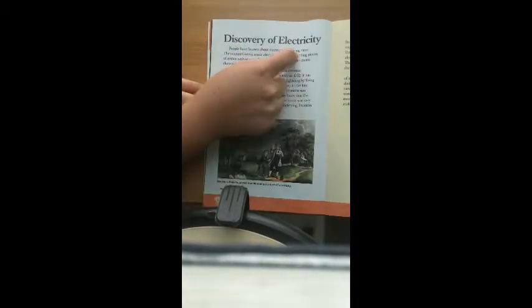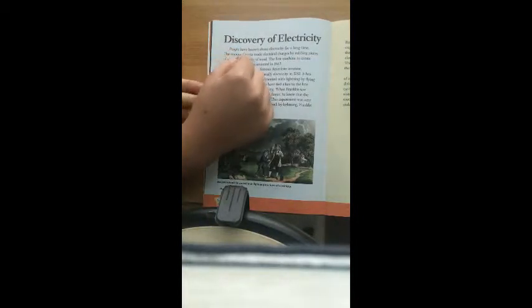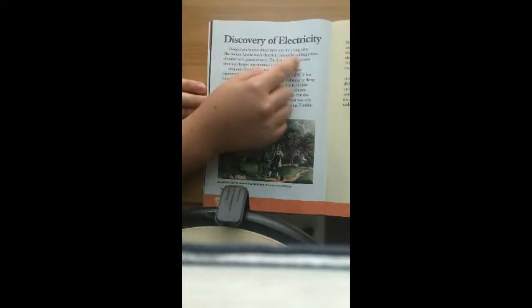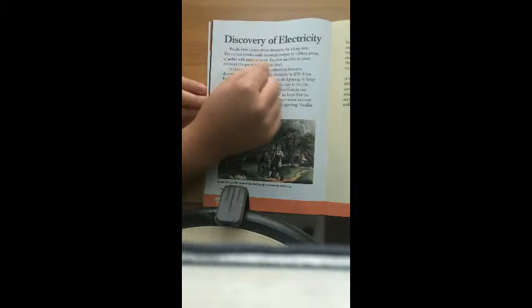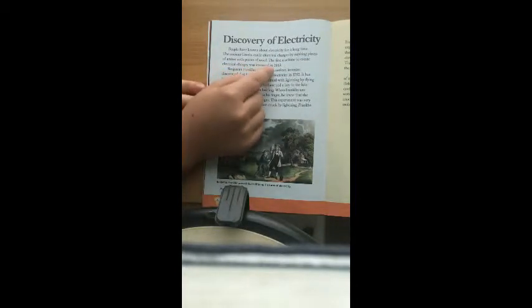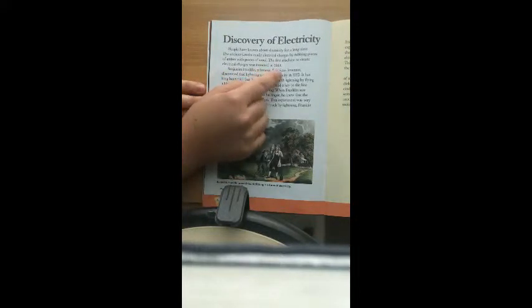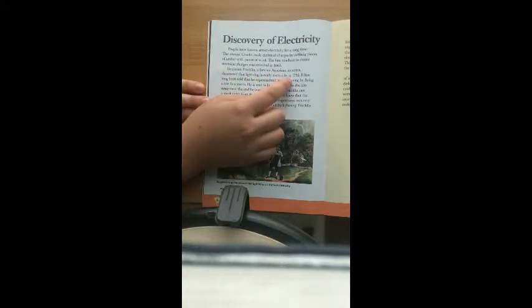Discovery of electricity. People have known about electricity for a long time. The ancient Greeks made electrical charges by rubbing pieces of amber with pieces of wool. The first machine to create electrical charges was invented in 1663. Benjamin Franklin, a famous American inventor, discovered that lightning is really electricity in 1752.